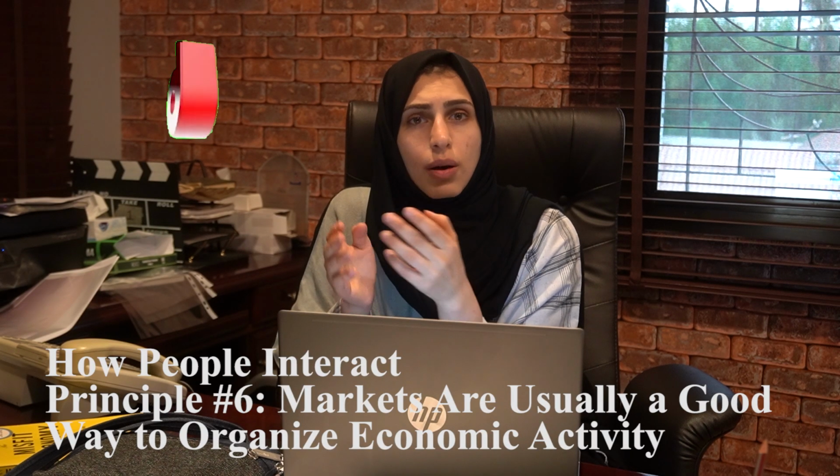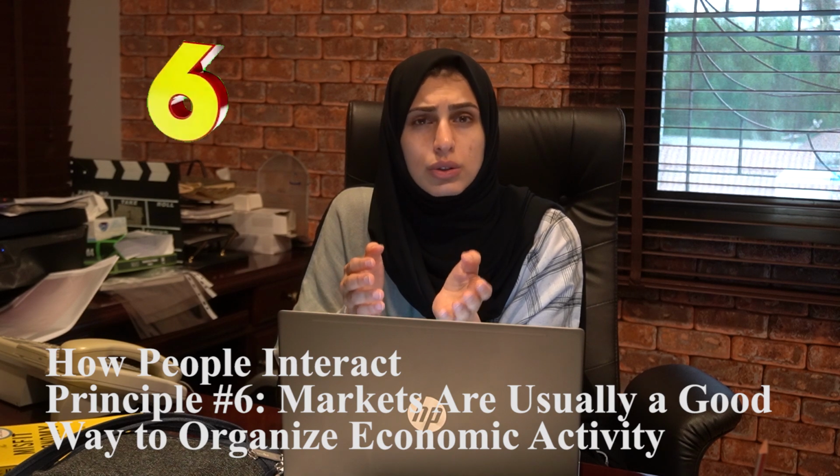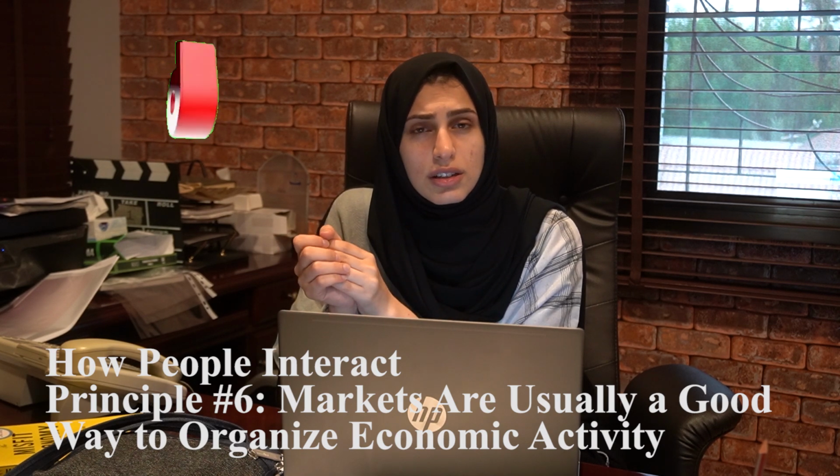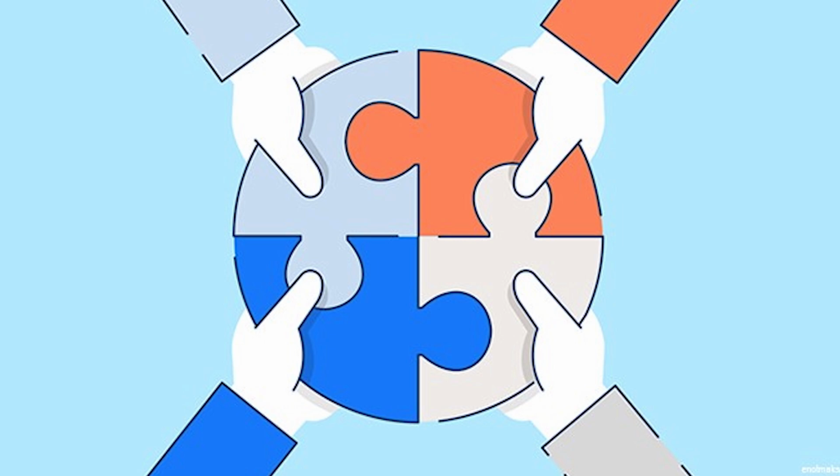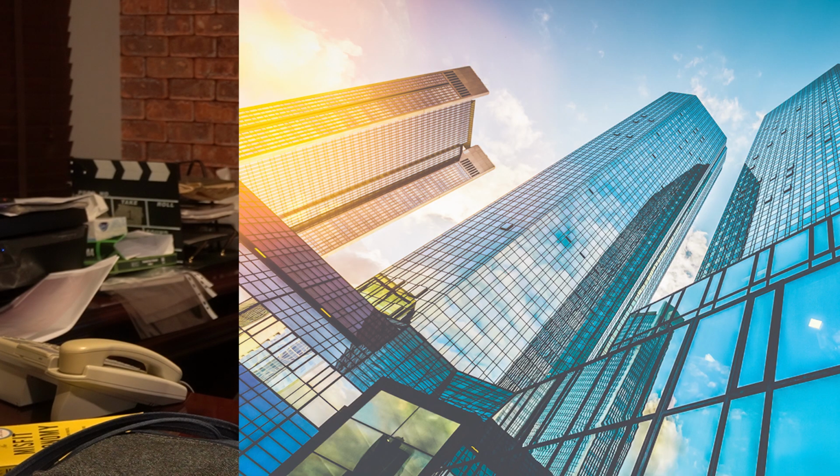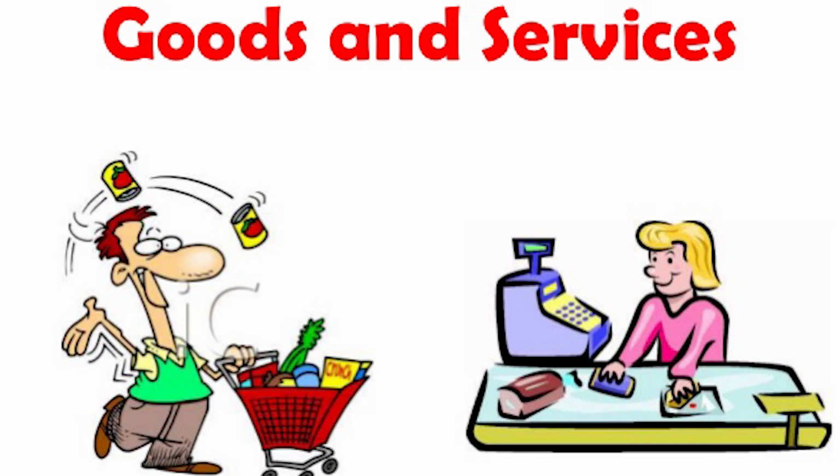Principle number 6, markets are usually a good way to organize economic activities. Definition of market economy: an economy that allocates resources through the decentralized decisions of many firms and households as they interact in markets for goods and services.